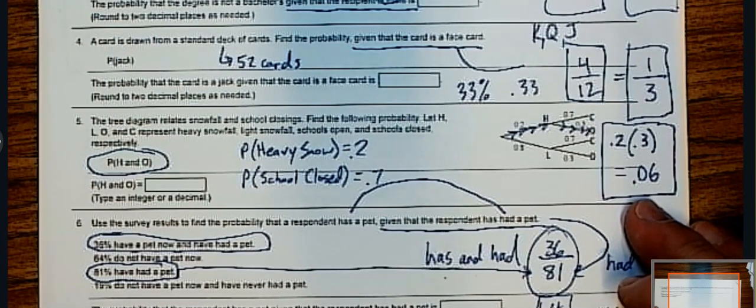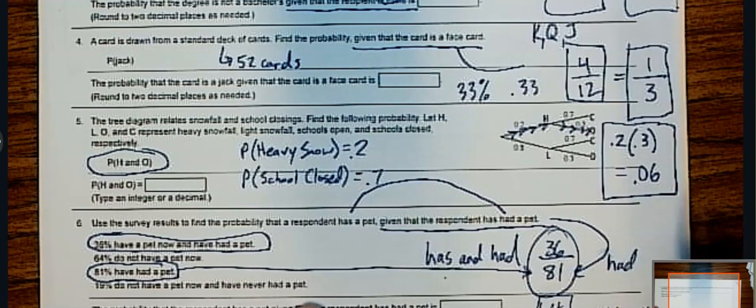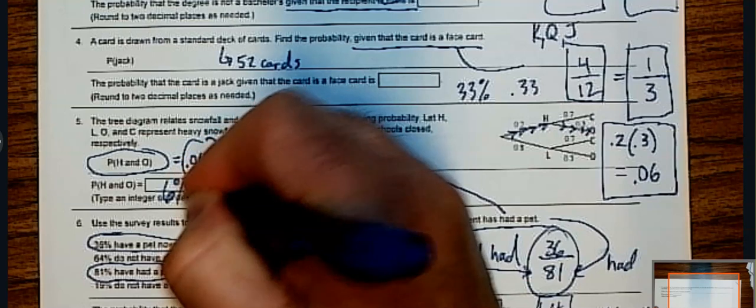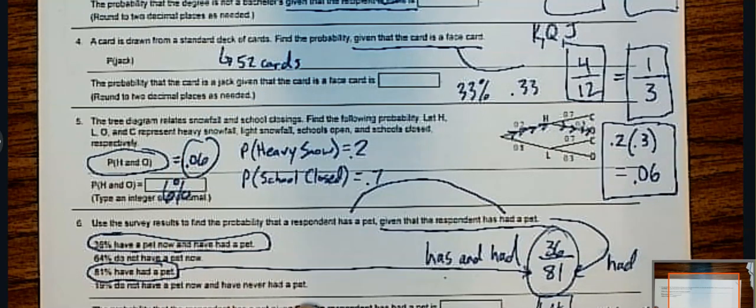Well, you got the 6 part right. That's good. Okay? Well, so that's only going to happen 6% of the time. Right? And you know that I don't care whether you put it as a decimal or write it as a percentage, but there's only a 6% chance that we have heavy snow and administrators that are dumb enough to go to school. Not saying that there's not a chance.